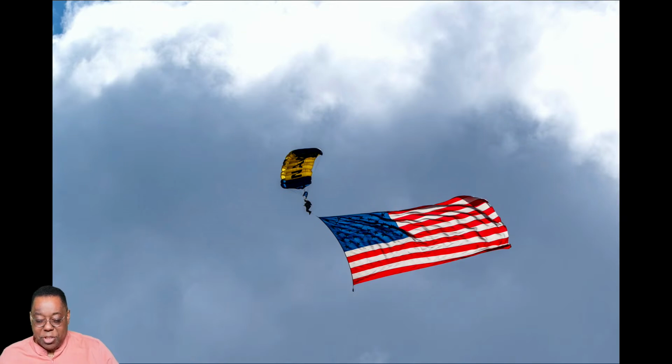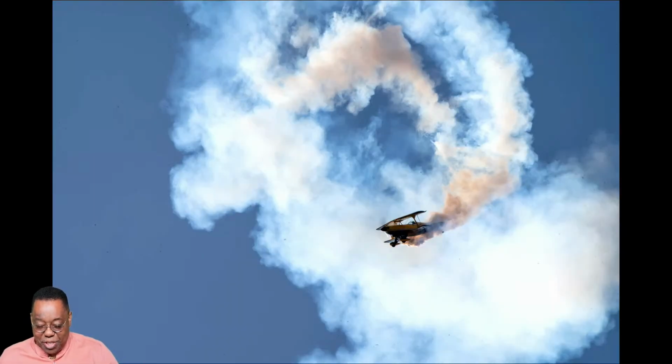All right, so the show starts off with this paratrooper coming in, flag and parachuting in. And I'm like, oh, click, click, click. I don't know what I'm doing yet, so I'm just shooting. Then when the show starts, I'm not showing you every single shot, I'm just kind of showing you some of my favorites that I picked.